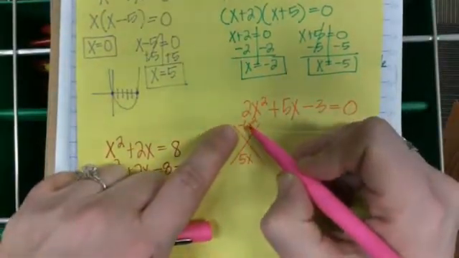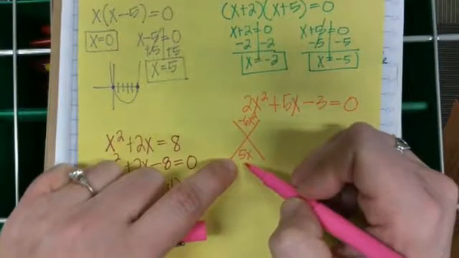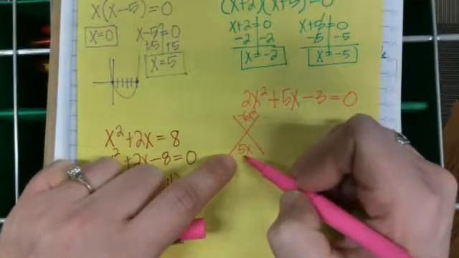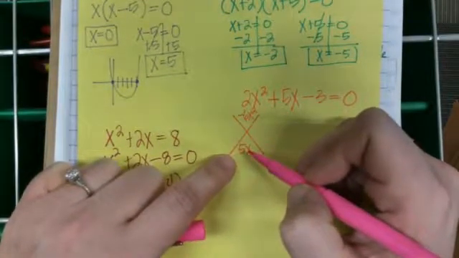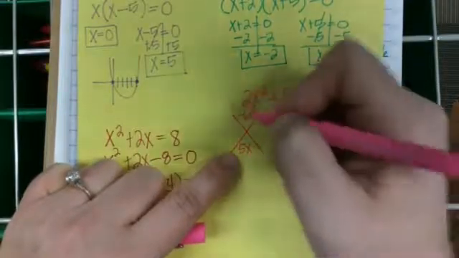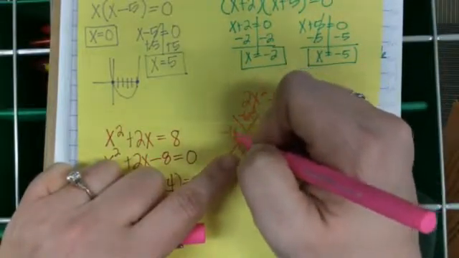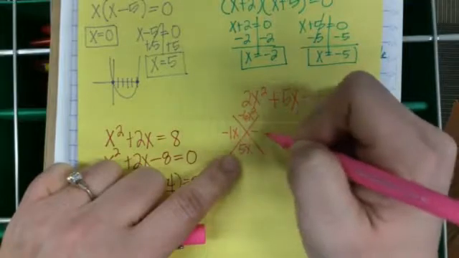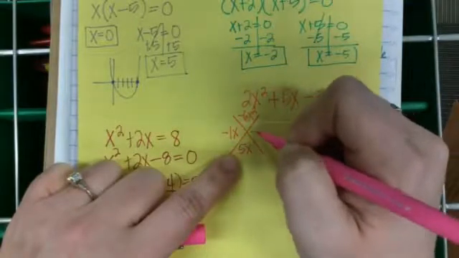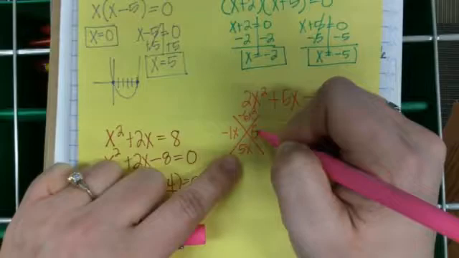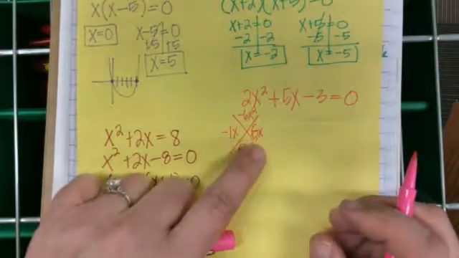So, factors of negative 6 that have a sum of 5. Negative 1x and 6x, right?